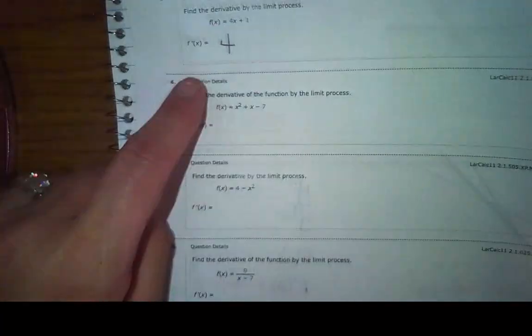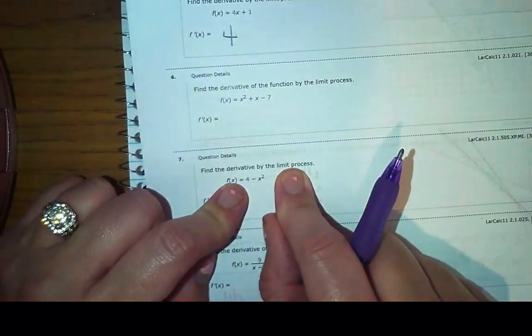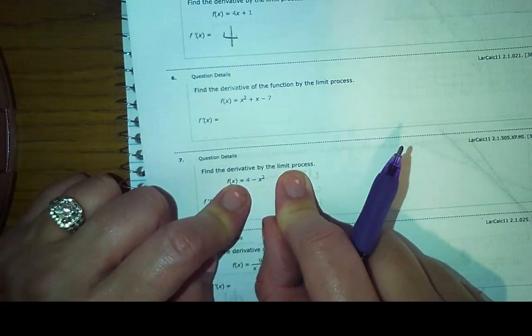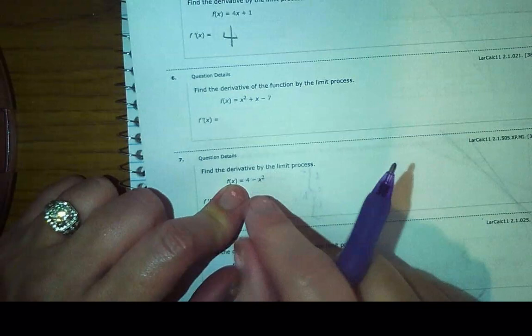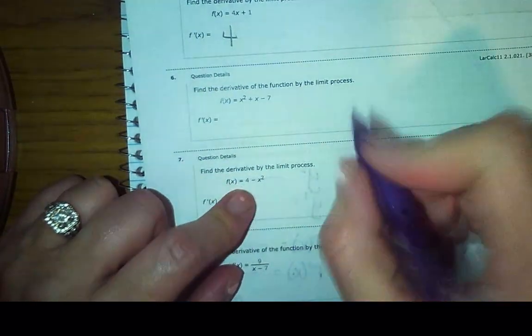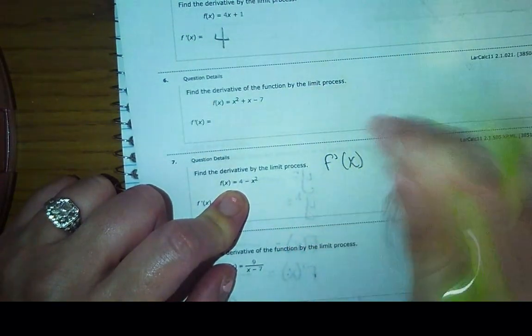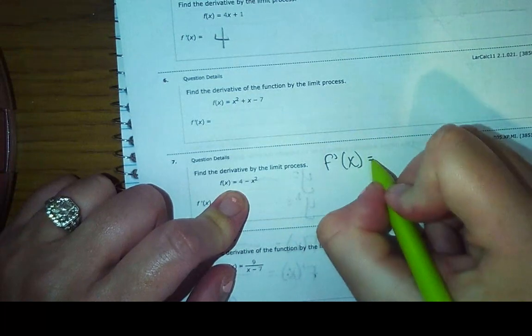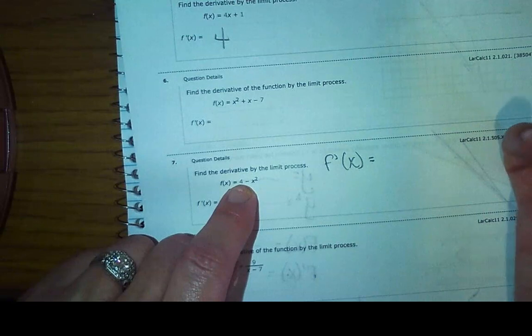Okay, so we did this one, we did this one. All right, so this says using the limit process. Unless I'm staring at you through your dining room window, which is awfully creepy, I'm not going to know what process you're using. Okay, so I'm going to go ahead and dive in and just use the shortcut, which is the derivatives and integral sheet. So that being said, the derivative, which is f prime of x, is going to equal, well, what's the derivative of 4? It's going to be 0 because it's a constant.